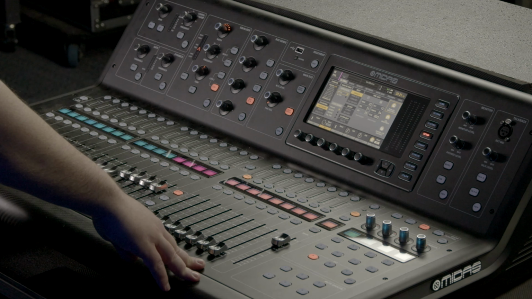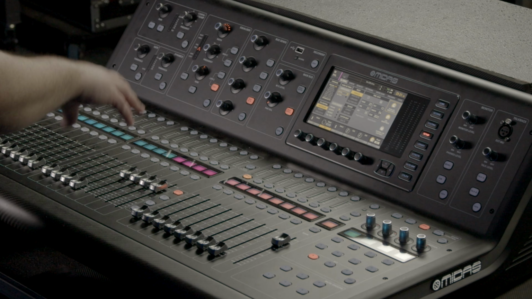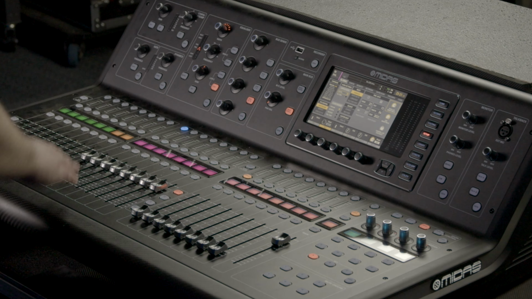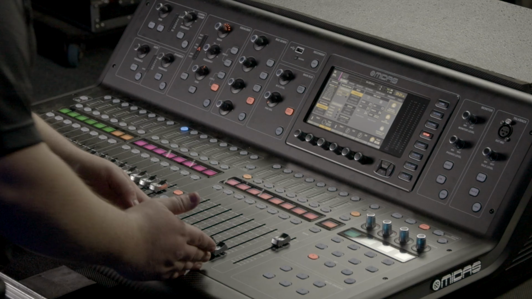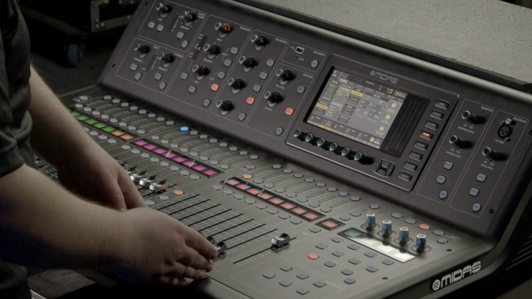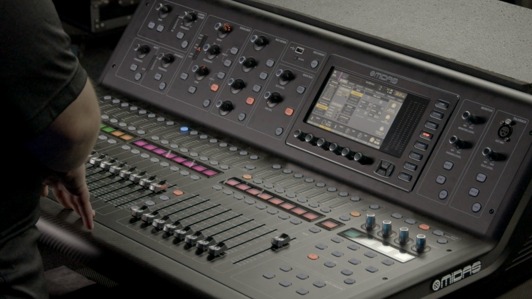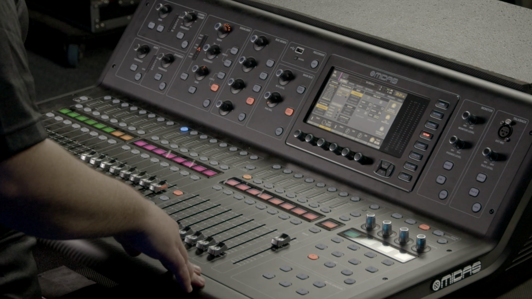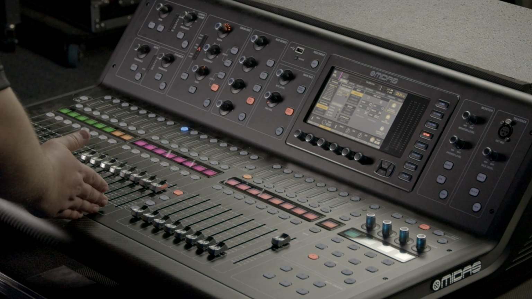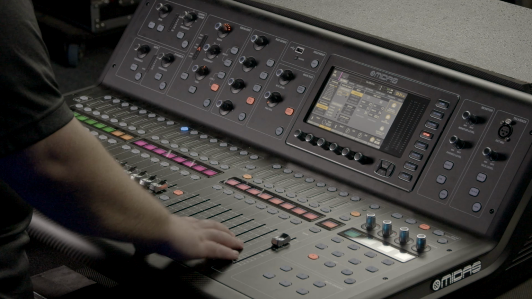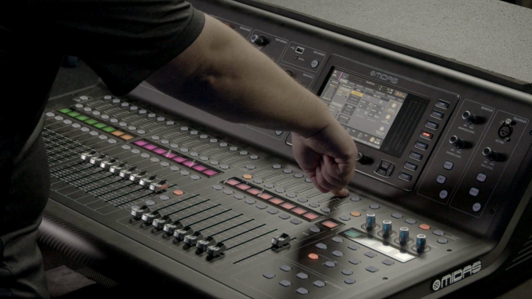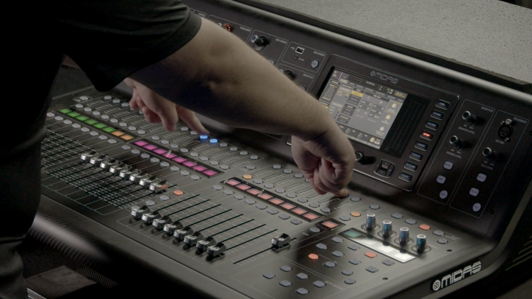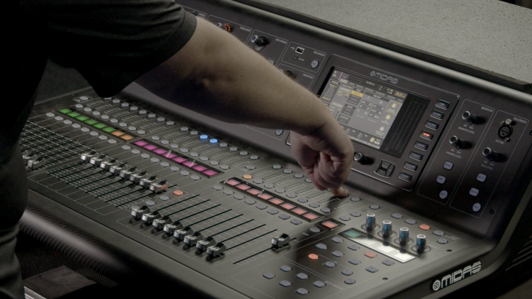Should my DCA for effects be controlling my effects mix bus send, or should it be controlling my effects mix bus return? Either. It really can just become another volume fader for you to use when you don't want to go to that page. And of course, that would be simply set up by just going to your effects returns, for instance, going to your DCA page. If I hold down a DCA select button, I can now route something to it. So how about I route this Hall reverb to this DCA?